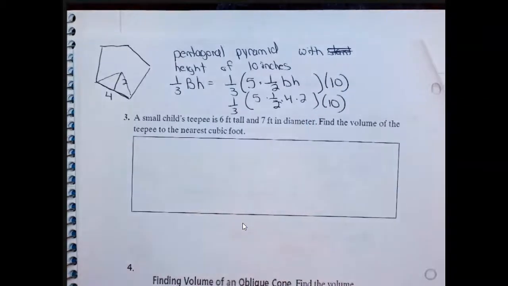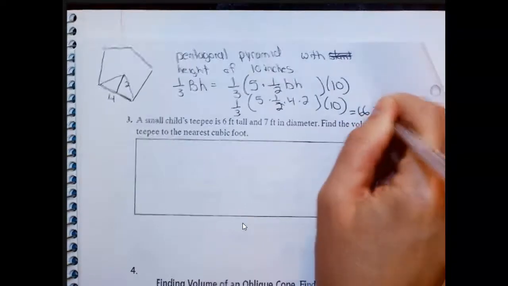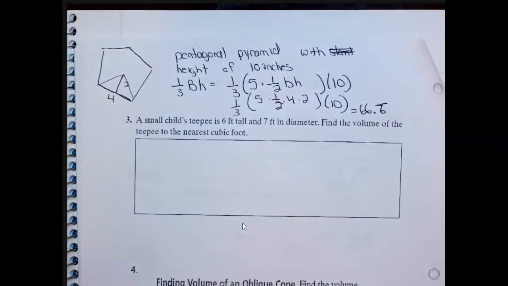Let's go ahead and pick up your calculator, type that in. And I got 66.6 repeating. I'm going to just double check my answers. Yep, looks good.